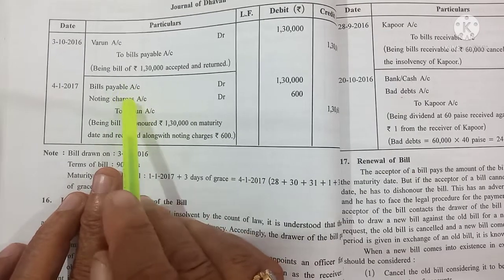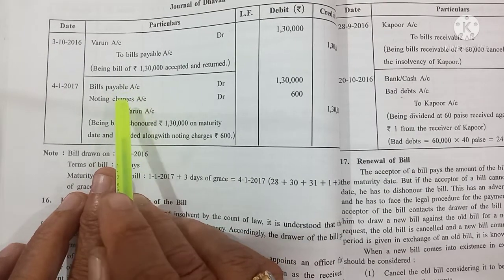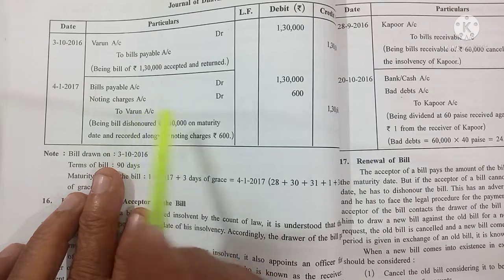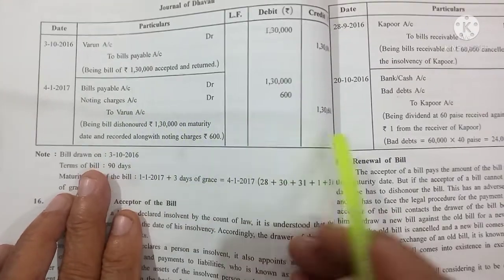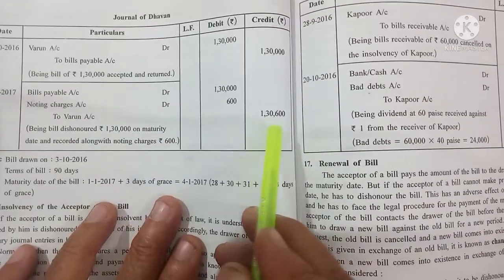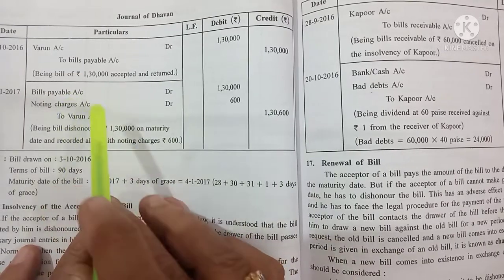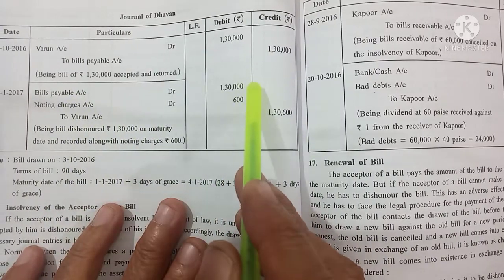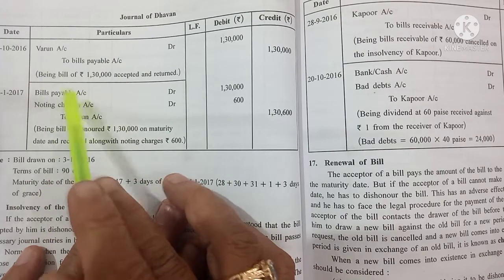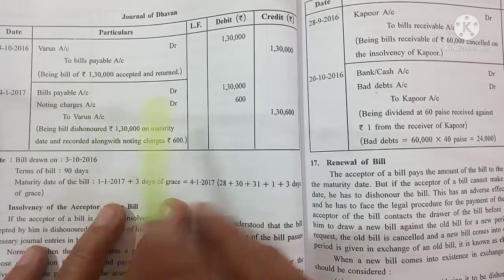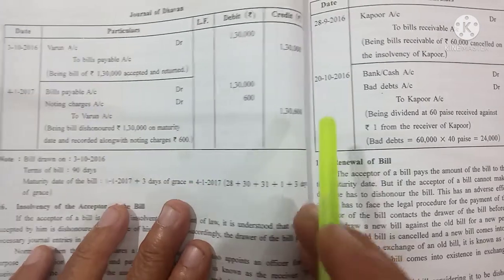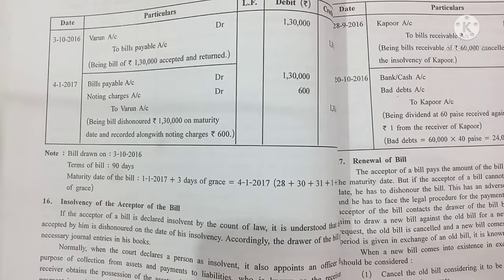So bills payable account debit, and noting charge is the expense for him. Noting charge account debit to Barun's account. Noting charge will be 600. Barun's account will be 1,30,600 and bills payable account debit 1,30,000. So your entry is coming: bills payable account debit, noting charge account debit to Barun 1,30,600 and 1,30,600.